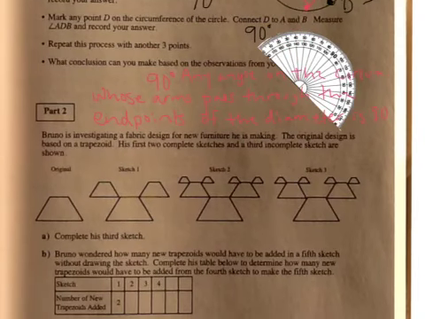Bruno is investigating a fabric design for a new furniture he's making. The original design is based on a trapezoid. His first two complete sketches and third incomplete sketch are shown. So complete the third sketch. So the third sketch should look like, it's going to have two little trapezoids there, and there, and then two more on this side. Okay, complete the third sketch.